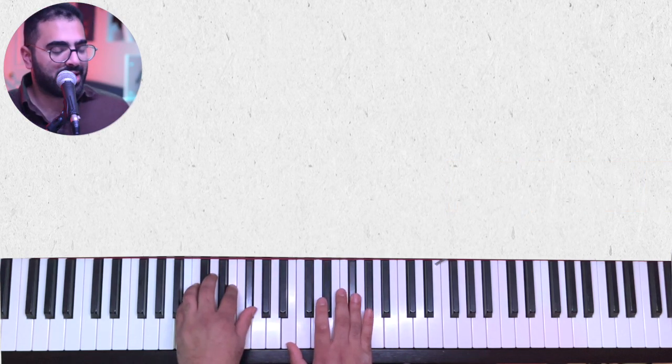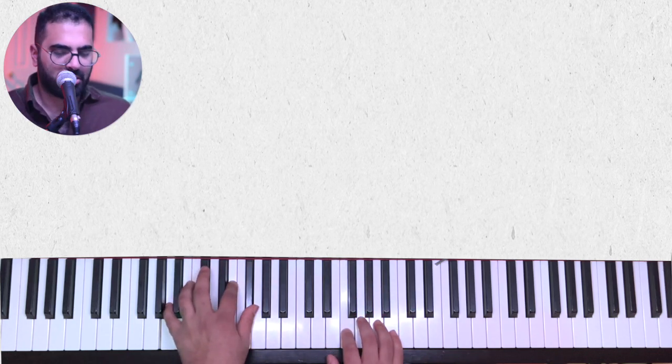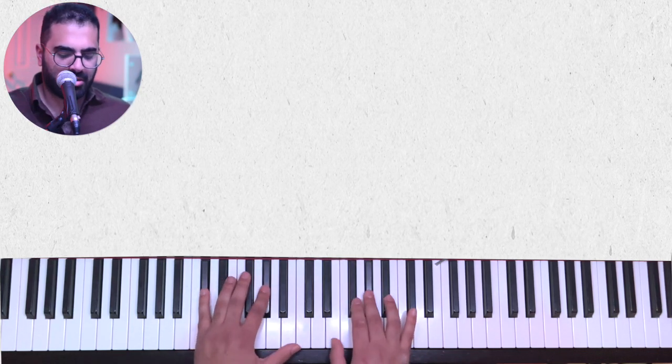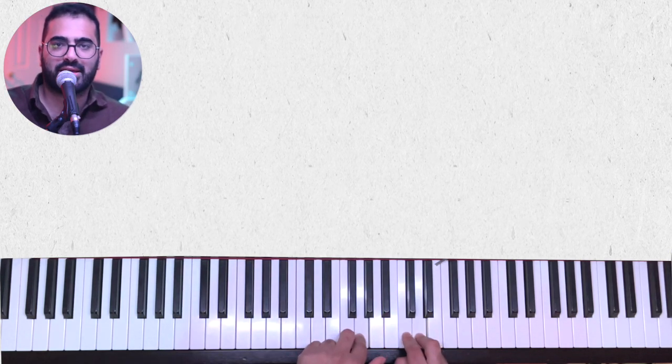If I play a note that's not in that scale, it's going to sound pretty bad. Listen to this. Or these 4 notes are not in the scale, so they sound really bad when I play them. So knowing the scale of your song is the first step because you need to know what notes you're allowed to play and what notes you're not allowed to play.